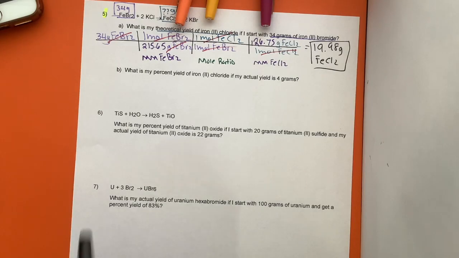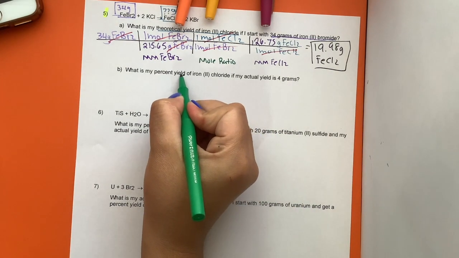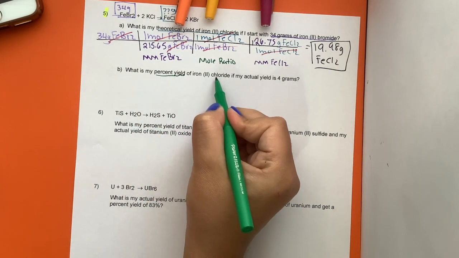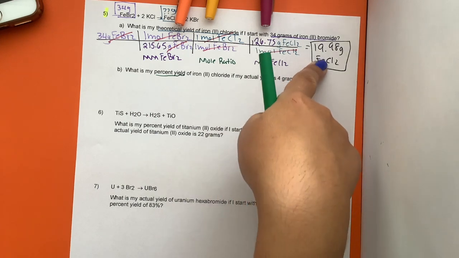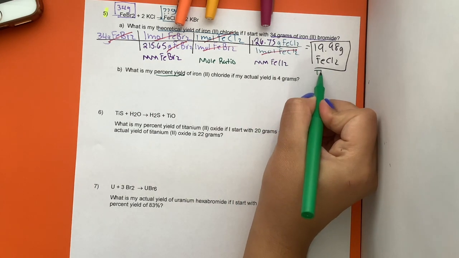Okay, part B is saying what is the percent yield. So now they're asking me for the percent yield of iron 2 chloride. Iron 2 chloride, I just found the theoretical.